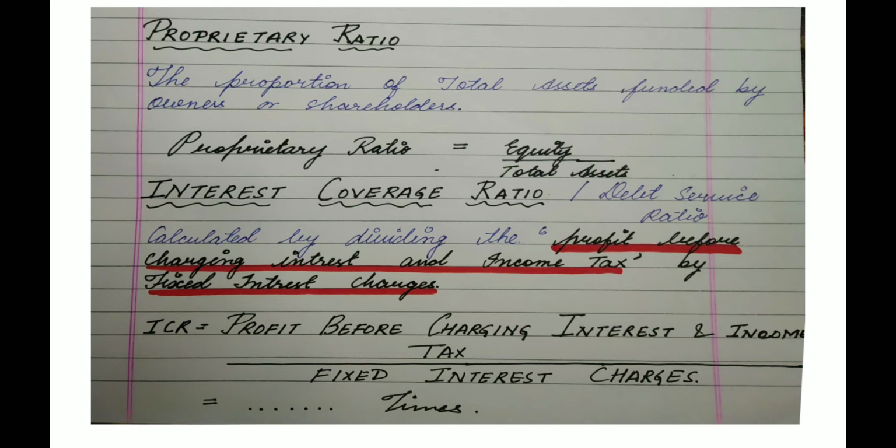It is expressed both in the form of ratio and percentage also. So here you know what total assets include, and you also know what the shareholders' fund includes. It includes all the share capital as well as reserves and surpluses.